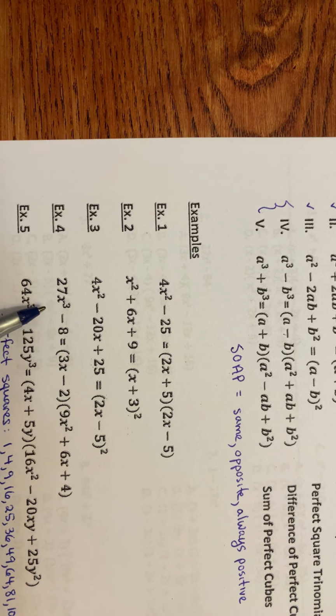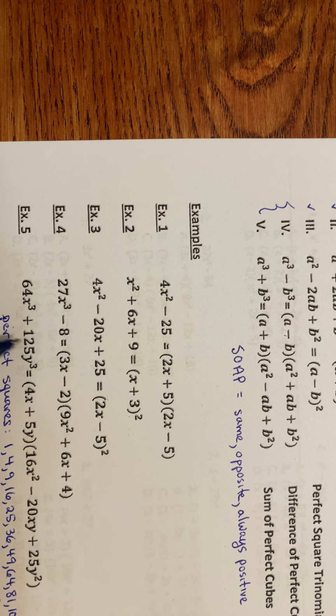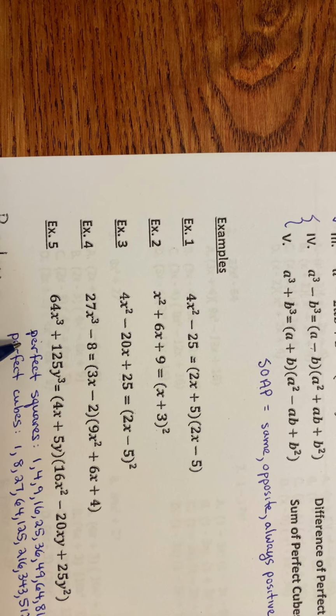Right, now this one's a difference of cubes, this one's a sum of cubes. You'll notice 27 and 8 are on the list. Where is 27? It's the third one. The cubed root of 27x cubed is 3x. The cubed root of 8 is 2. It's the second one on the list.